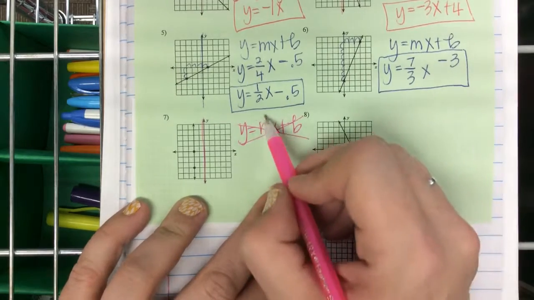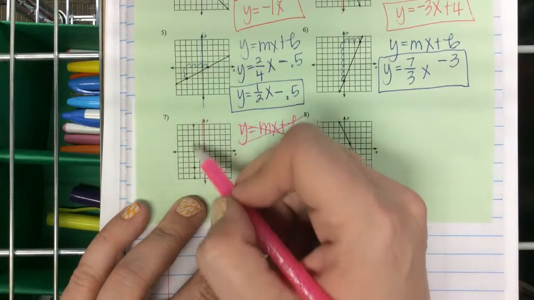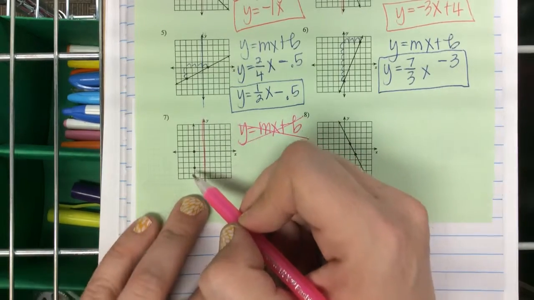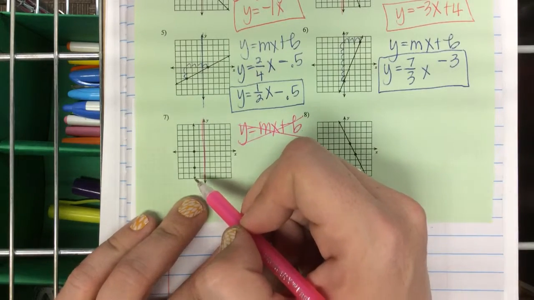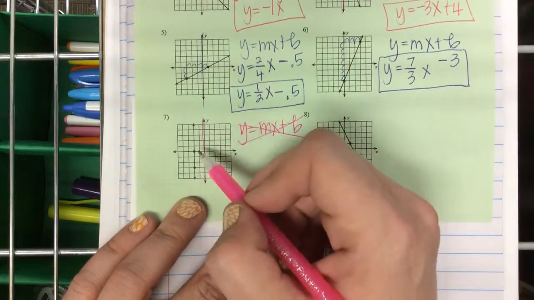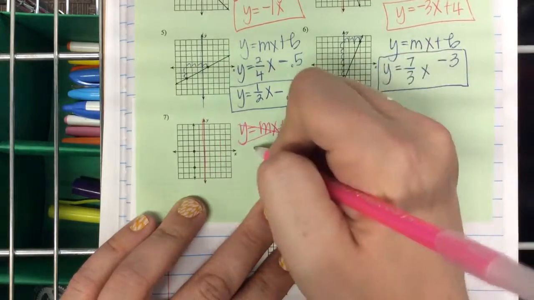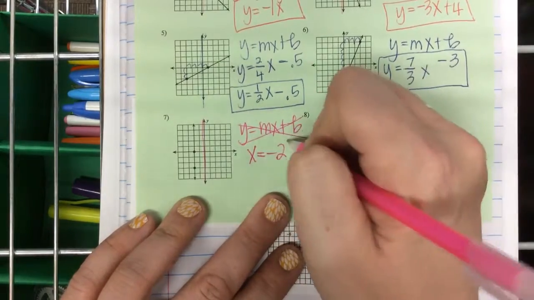You have to have a slope and you have to have an intercept. And this line has neither. It has no slope because the slope of a vertical line is undefined, and there's no intercept because it doesn't intersect the y-axis. So it has to be x equals negative 2.